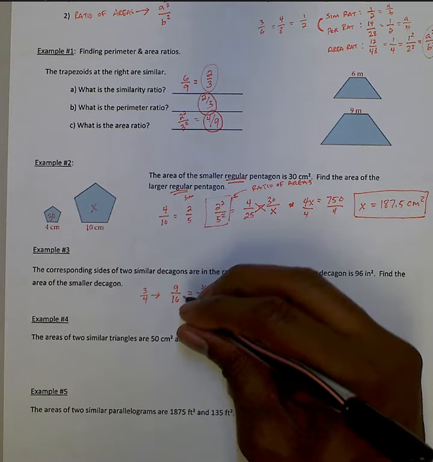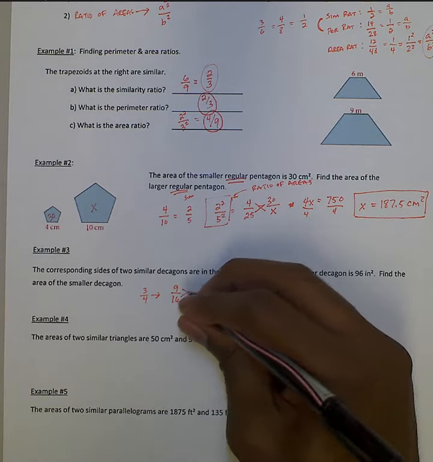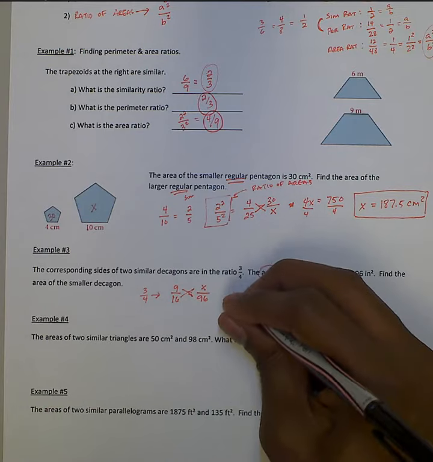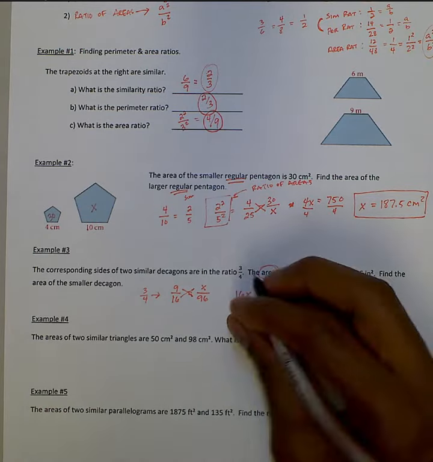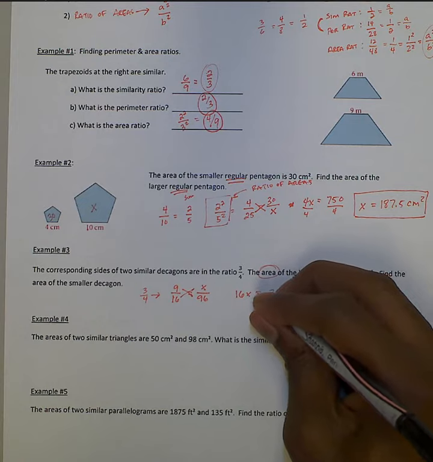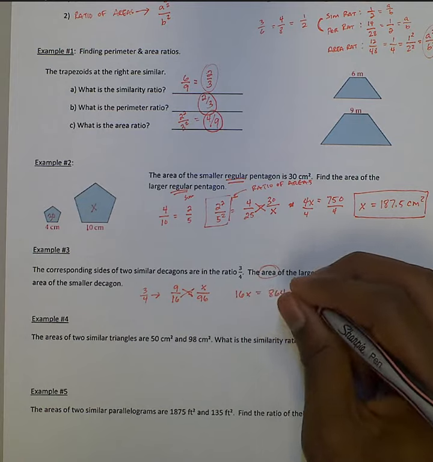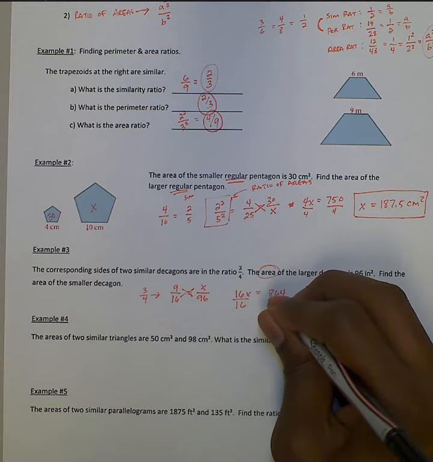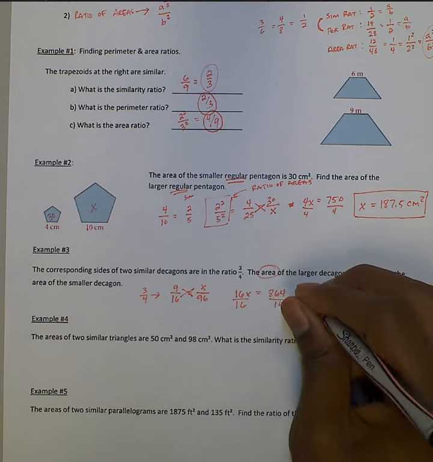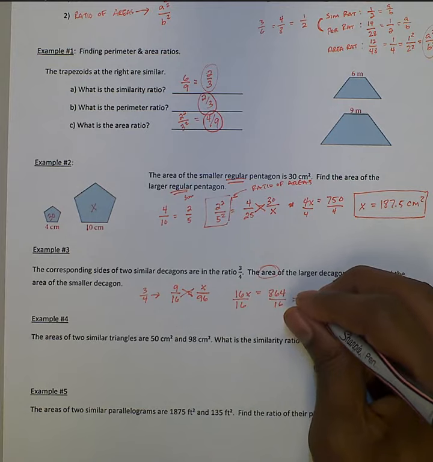And now I'm going to cross multiply. I know I get 16x. 9 times 96, I think, was 864. Okay, divide both sides by 16. And I get 54.